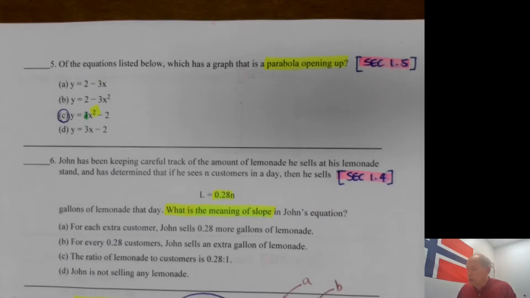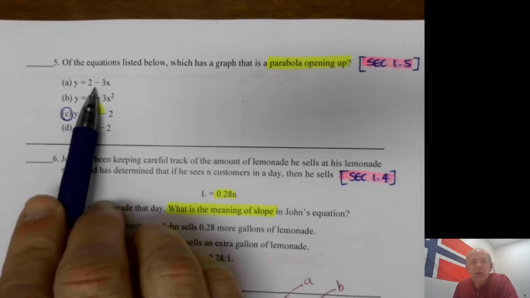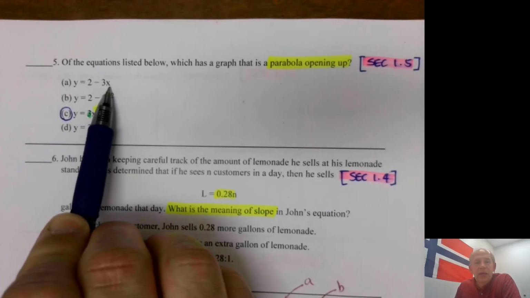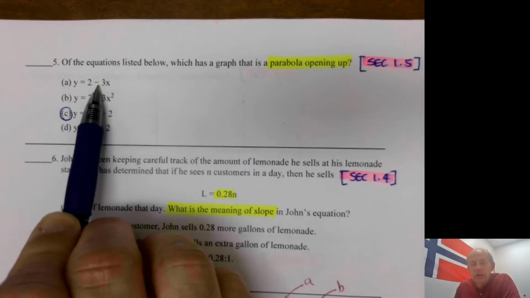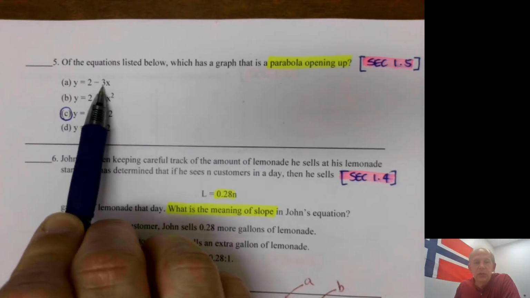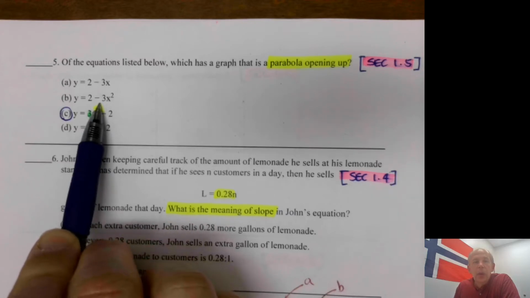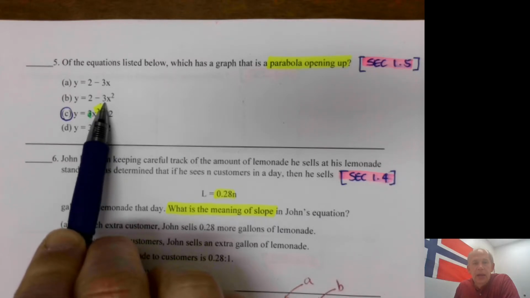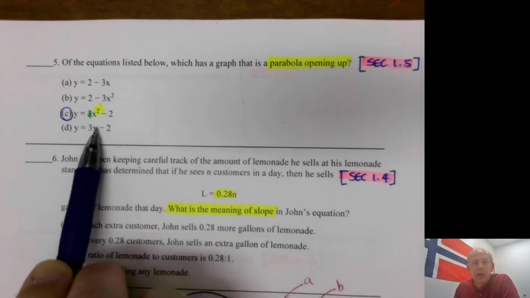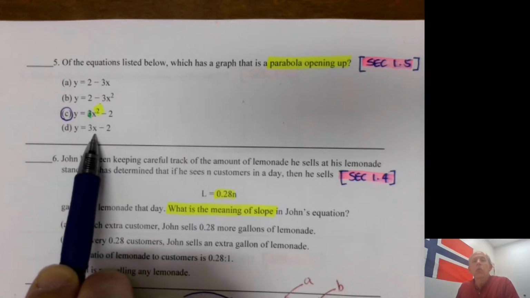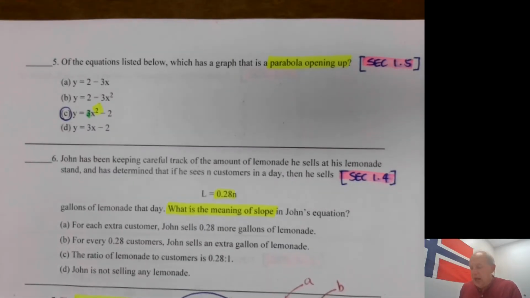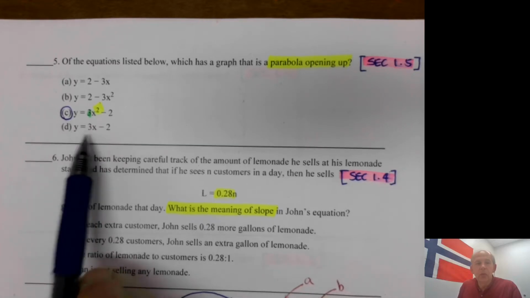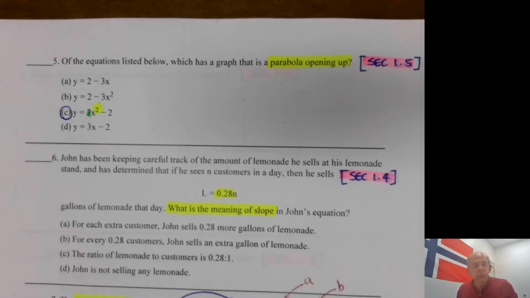I'm in section 1.5. Choice A would be linear. X is not squared. It would be linear. That goes down from left to right, slopes negative. Choice B would be a parabola that opens down. X is squared. A is negative, so that would be a parabola that opens down. Choice D would be a linear model. X is not squared. This model would go up from left to right because the slope is positive 3.